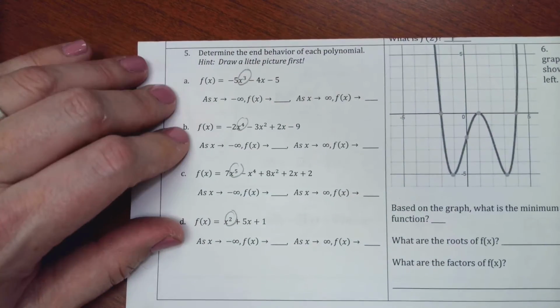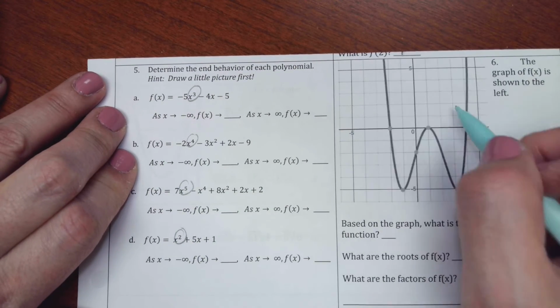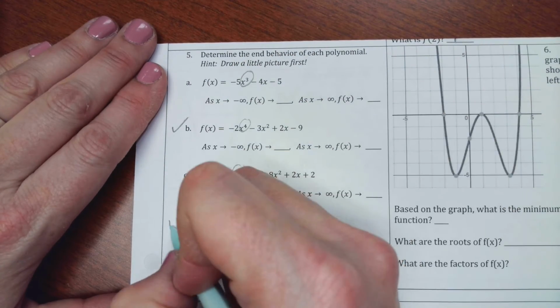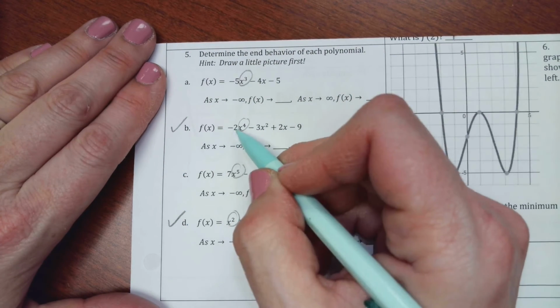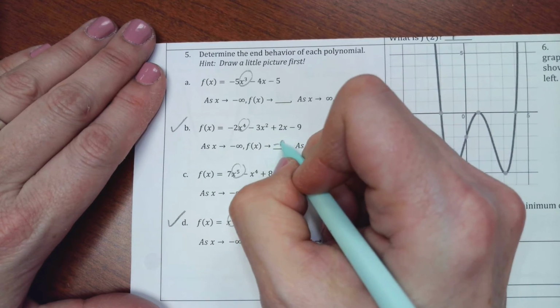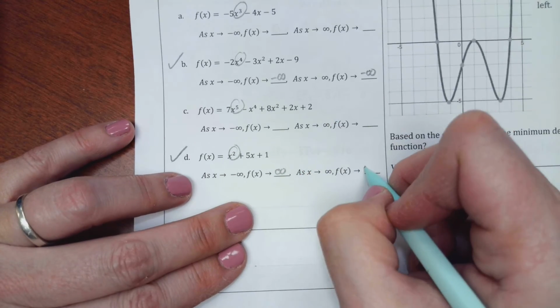So anytime I have an even function, even, it's going to look like this over here. It's going to be both going up or both going down. So that would be here and here. Now if it's a negative, those things that were going up have been flipped over. So they're both going to go to negative infinity. But down here, these are both positive infinity.